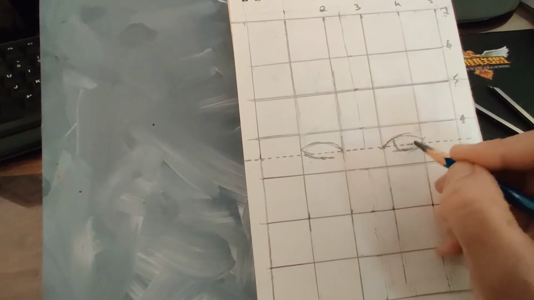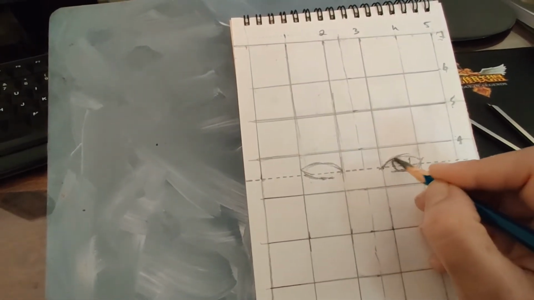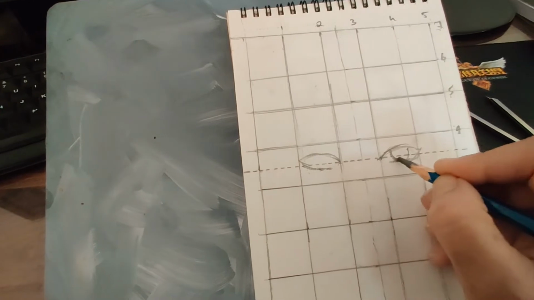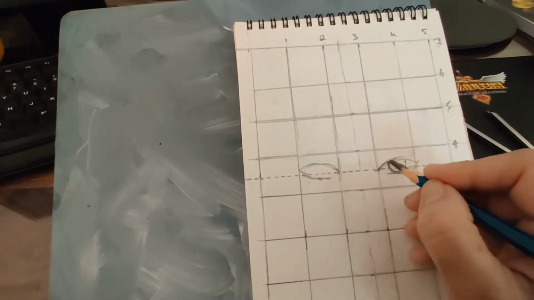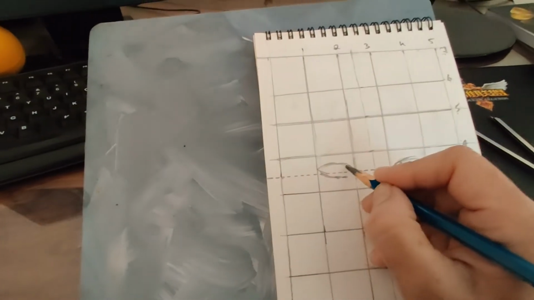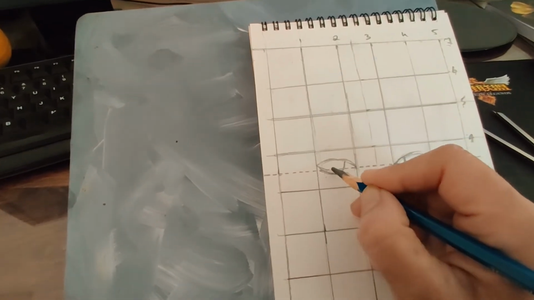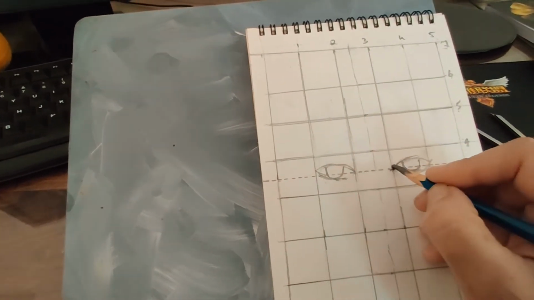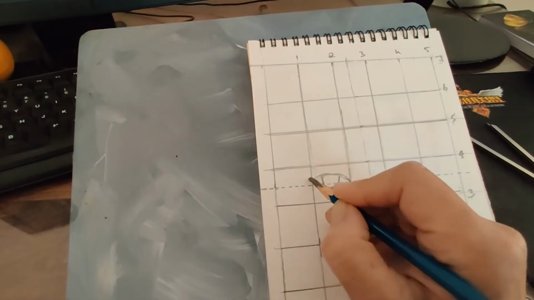Now you just draw the pupils. Remember, the pupils on top will be covered, but the base will be almost seen like this. The top is usually covered with the eyelids. Do the same thing on this side. Alright, draw a double line to show the eyelashes.